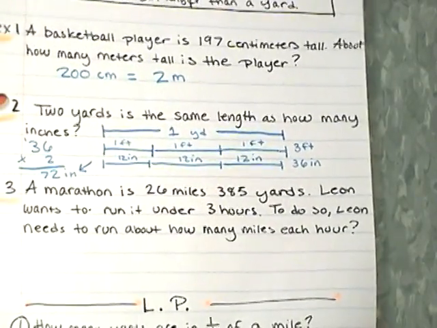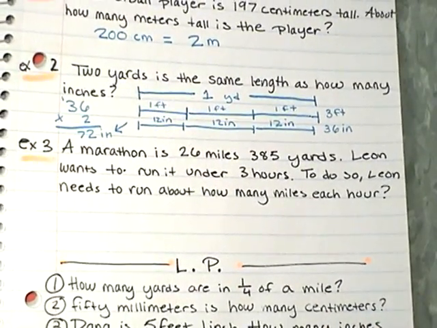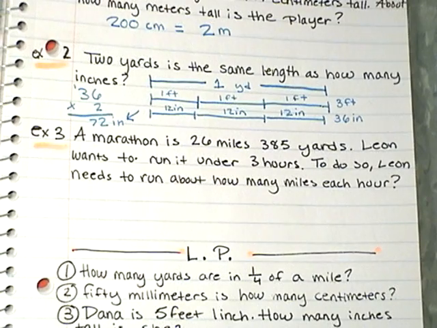This one says, a marathon is 26 miles, 385 yards. Leon wants to run it in under 3 hours. To do so, Leon needs to run about how many miles each hour? So go ahead, look at your chart, and I know it's not exact, but find a compatible number. So basically we need to divide the miles by the 3 hours. So what would be a compatible number to work with?